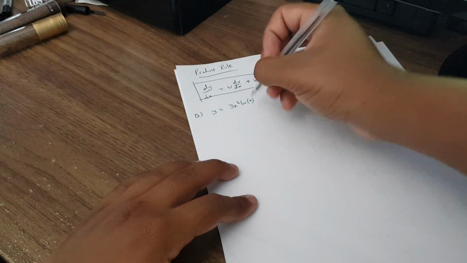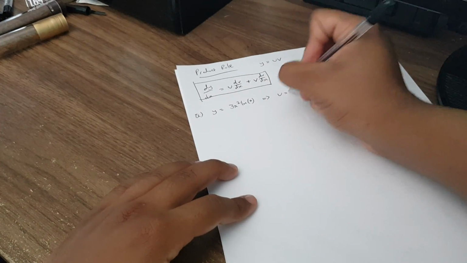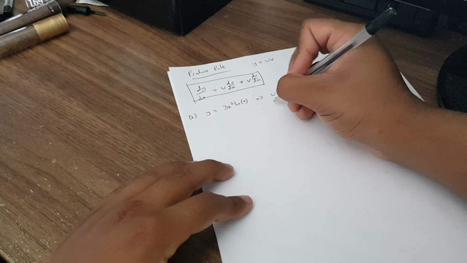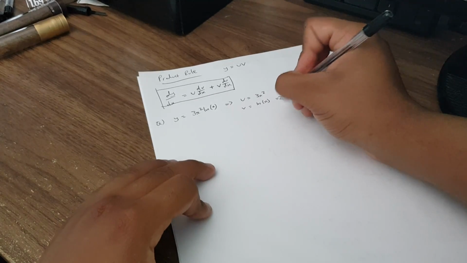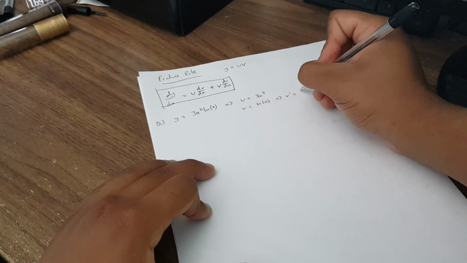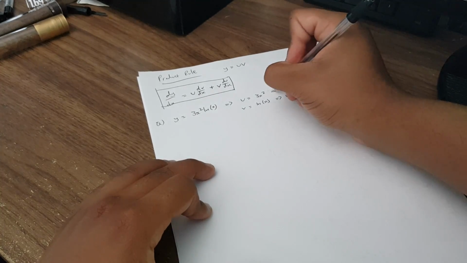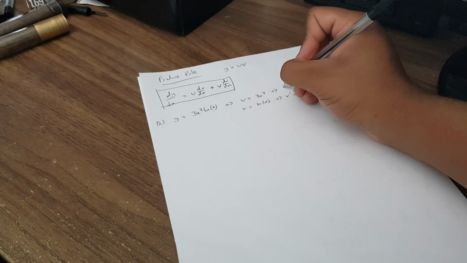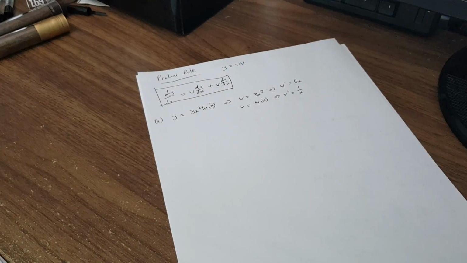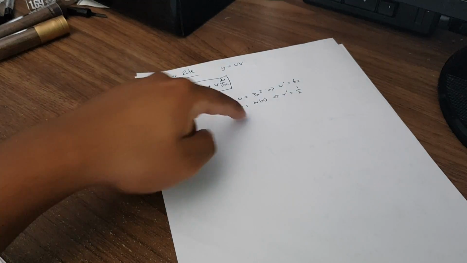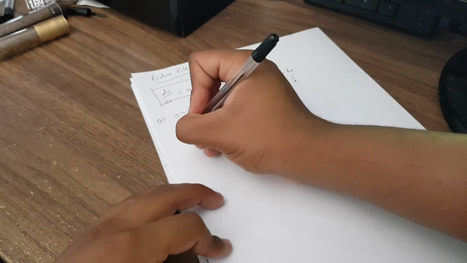Okay, so what we're going to do, we're going to let u equal 3x squared, v is equal to ln x. When we differentiate that, we will get 1 over x, and when we differentiate u, we will get 6x. Now, very easy.